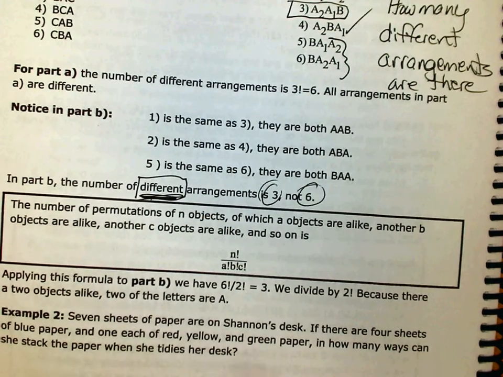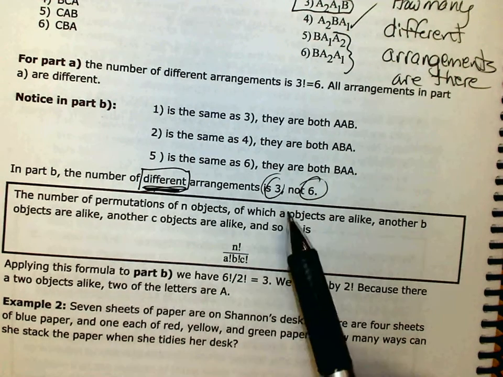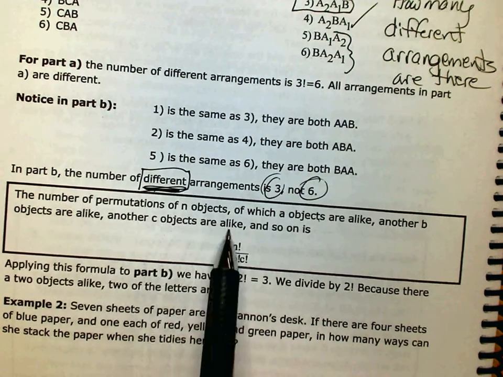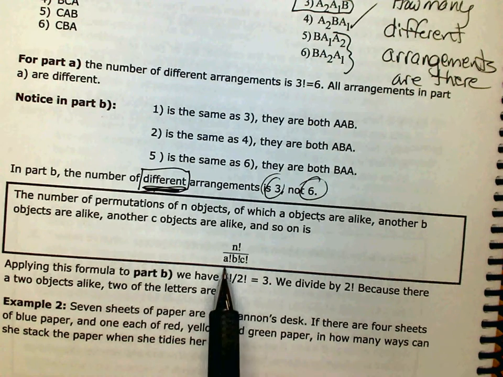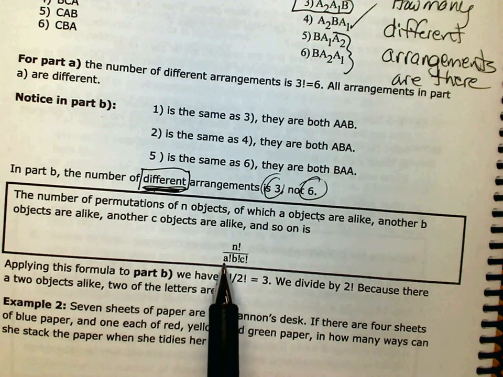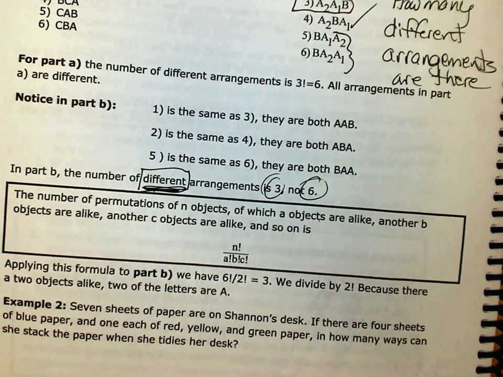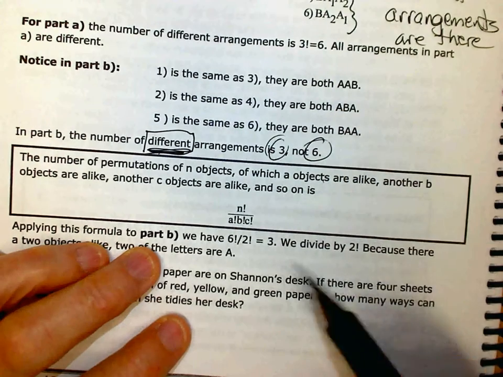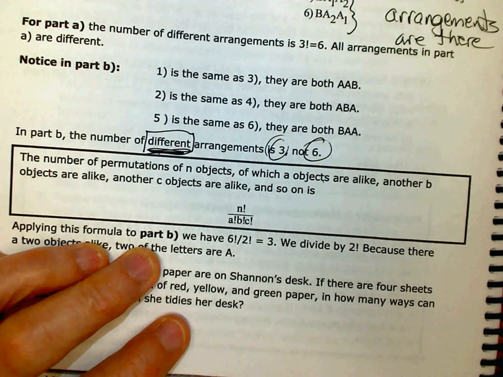So the number of permutations of n objects, of which A objects are alike, another B objects are alike, another C objects are alike, and so on, is n factorial, and basically you divide by what's the same. If A letters are the same, you divide by A factorial. If B letters are the same, you divide by B factorial, and so on. Applying this formula in part B, I think there's a typo here.